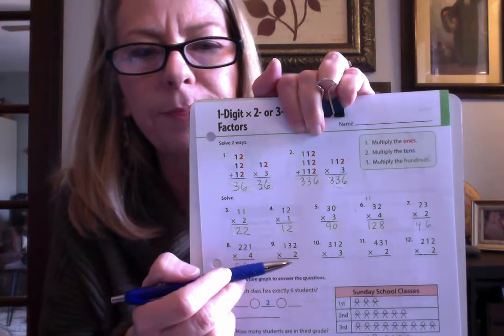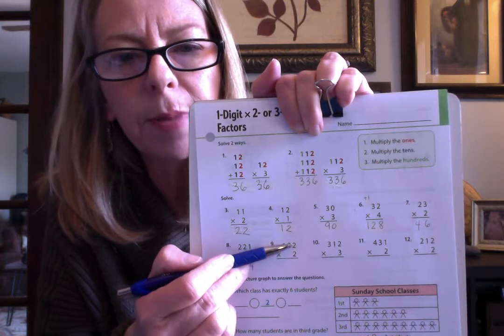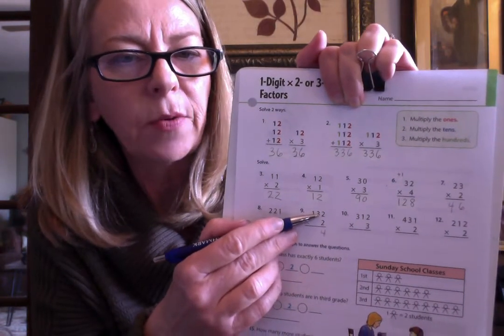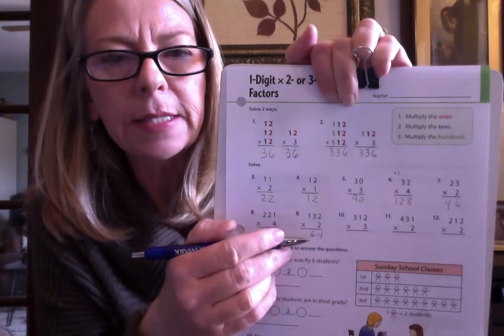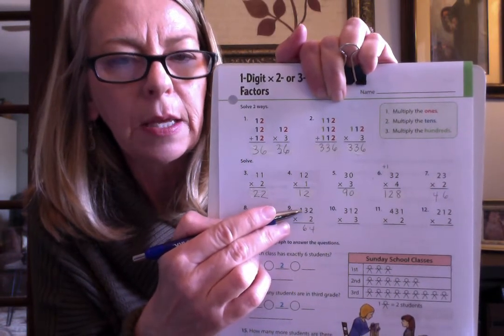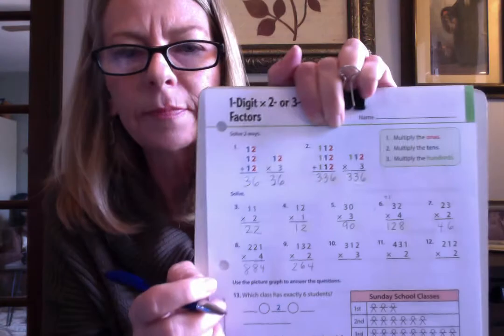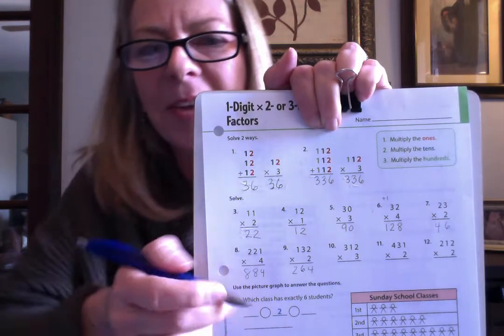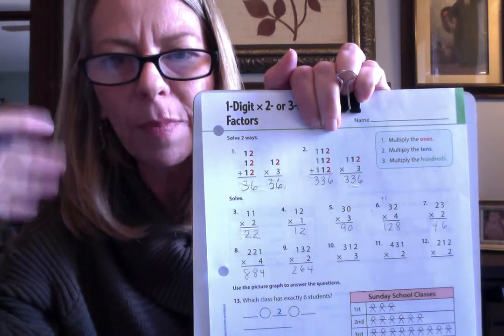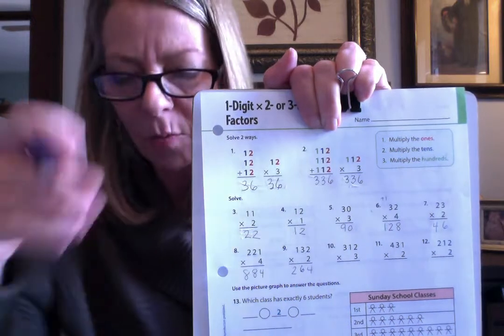Okay, let's check this one. Our multiplier is 2. We're going to multiply by our ones. 2 times 2 equals 4. 2 times 3 equals 6. And because those are tens, we put our answer in the tens place. And then we have our multiplier times our hundreds. 2 times 1 equals 2, and we'll put that in our hundreds place. Are you getting the pattern? A little bit easy? Okay, so it's just like doing a lot of basic math facts in a pattern over and over again. Ones, tens, hundreds.